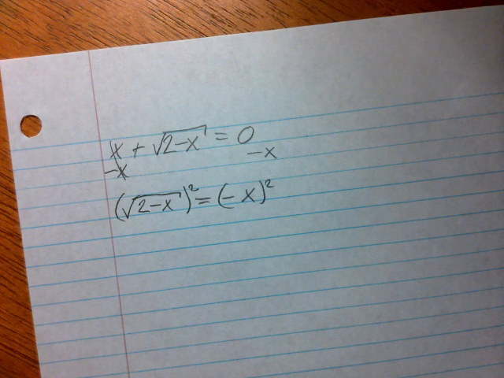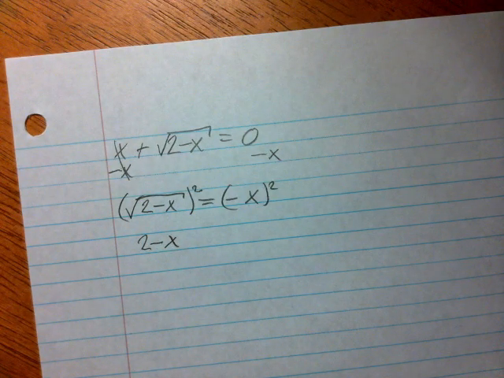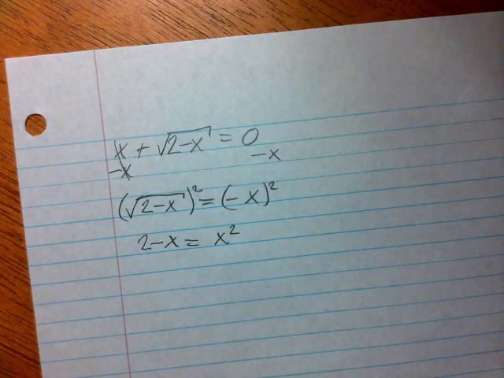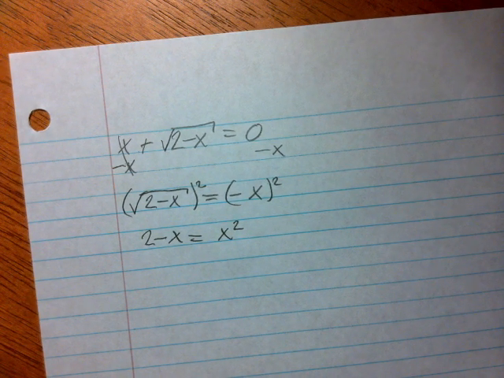So on the left, the square and the square root are going to cancel out and give me 2 minus x. And on the right, I'm going to have x squared. So the negative gets squared and just becomes positive x squared. So now I have a polynomial minus a polynomial. So I'm going to get all the terms on one side, get 0 on the other side, and then I'm going to try to factor, or maybe I'll need the quadratic formula.